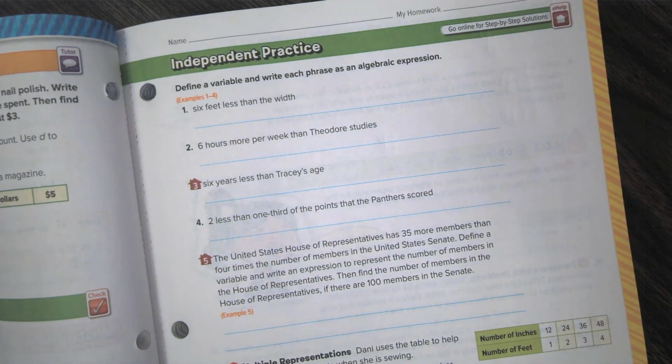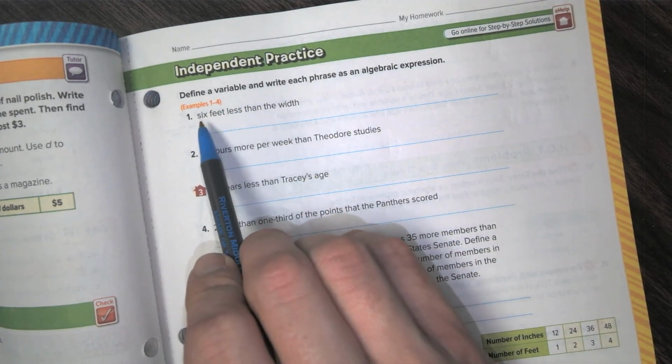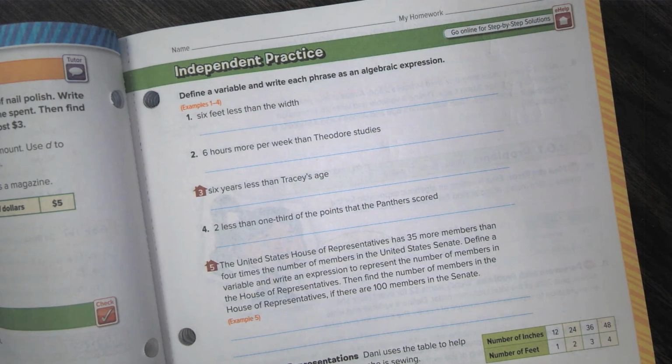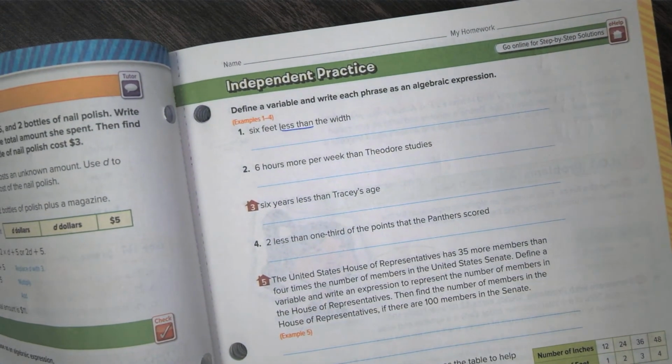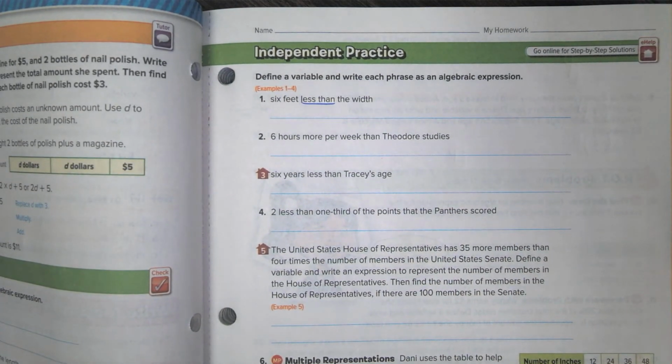All right, so number 1. First off, we got to define a variable, and then we got to write the algebraic expression. That's part of the assignment. So number 1, 6 feet less than the width. What should we underline? Less than. All right, so what is the unknown? What do we not have a number for? The width.